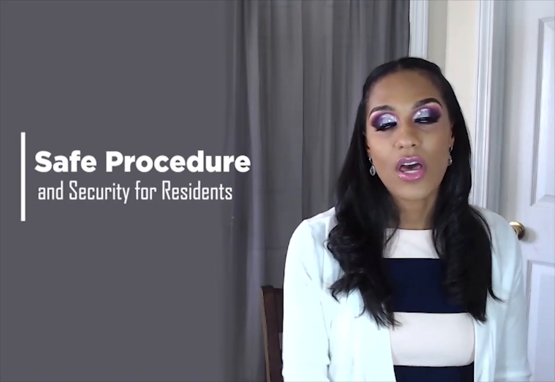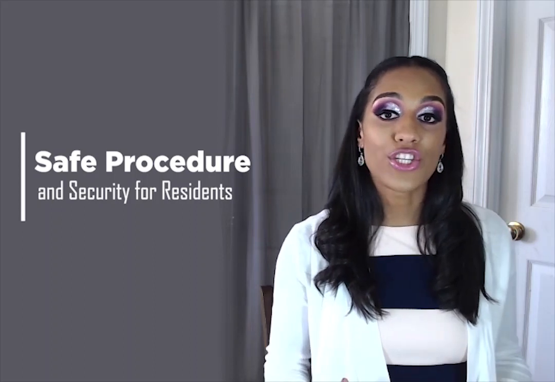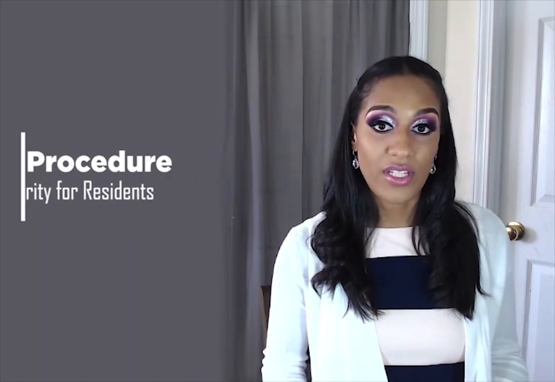It might be color coded to protect patient privacy, who knows, but make sure they understand the difference between contact versus airborne and so forth, right? Another one is utilization of safe procedures, and that they're actually providing security to residents' property. So I'll say that again: utilization of safe procedures and providing security to residents.